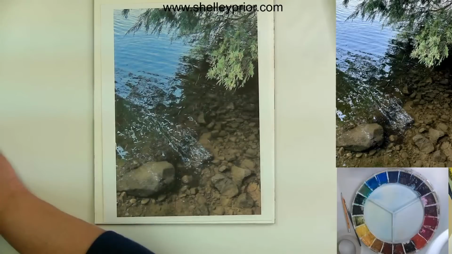So today, my plan is to talk about shallow water. When we have shallow water, we have light and we have shadows, and we can see under the surface to a certain point, and then we get to a point where we can no longer see under the water. So let me show you our examples so that you can see what I'm talking about.